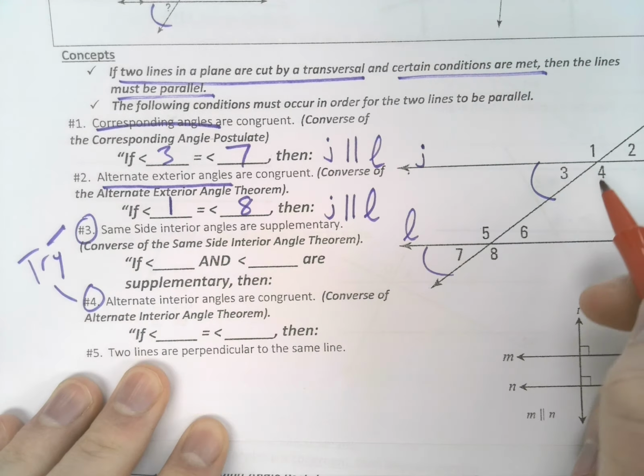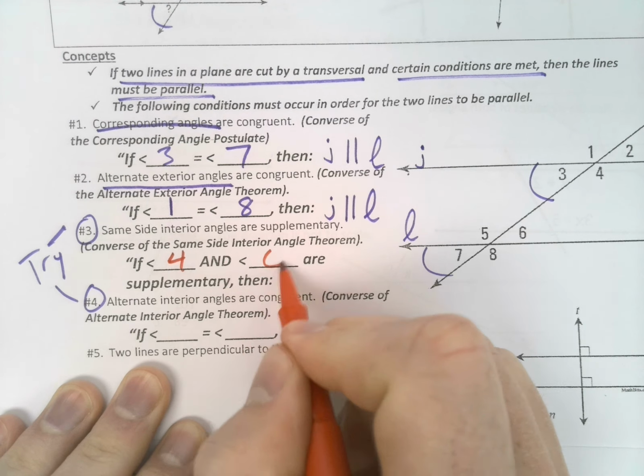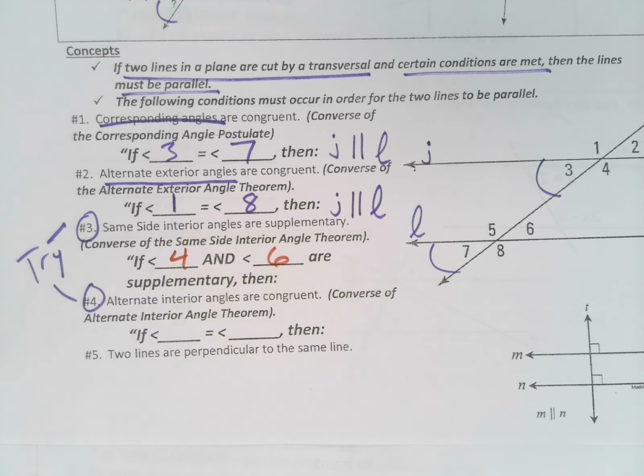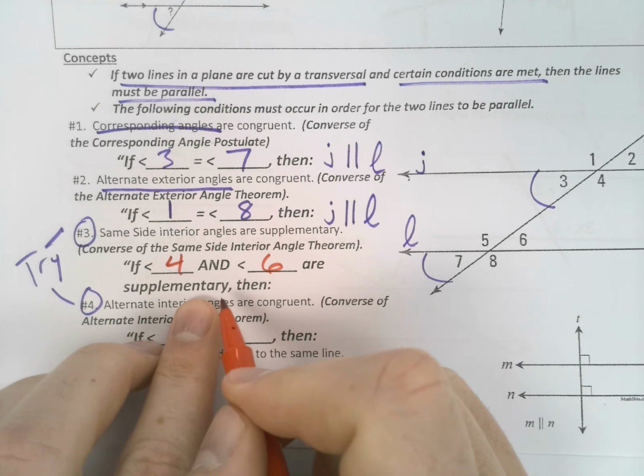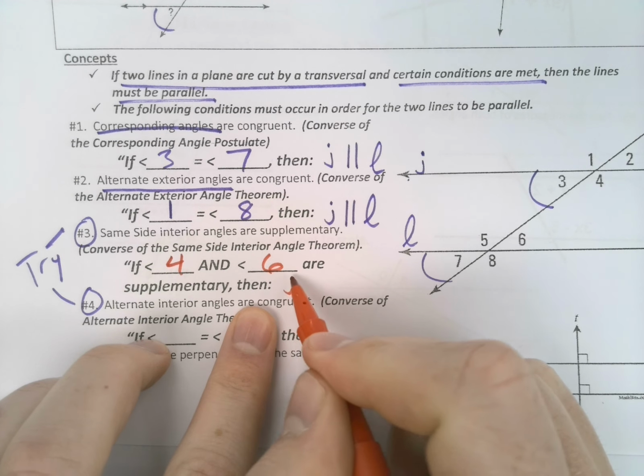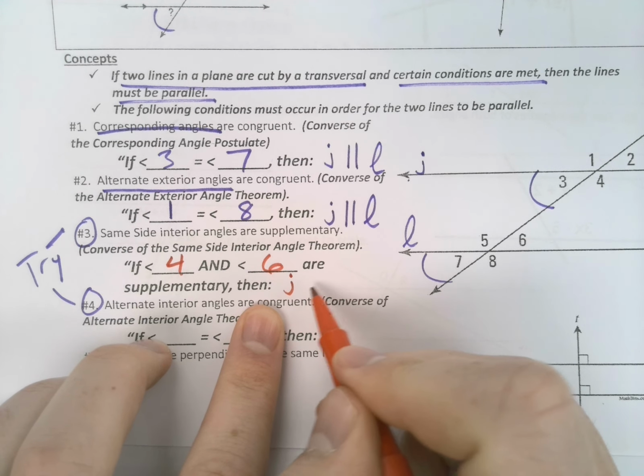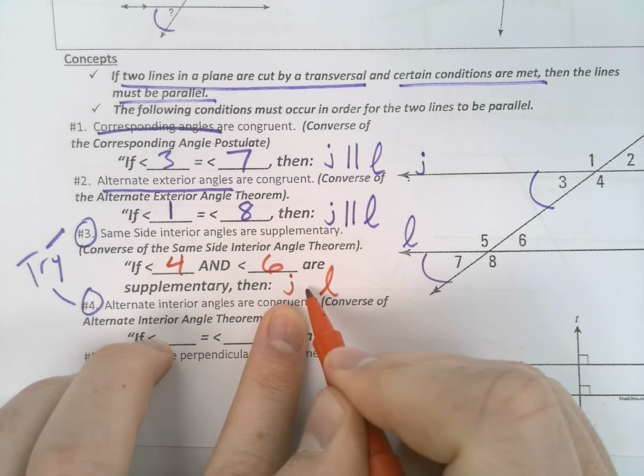4 and 6 for same side. I agree. And what's that mean? If we have two angles that are same side that add up to be 180, then what can we say about line J and line L?